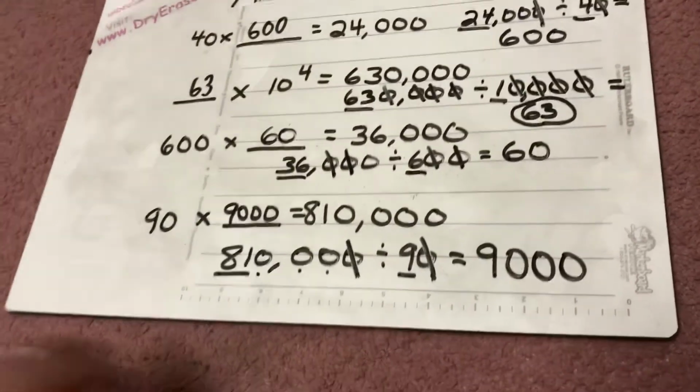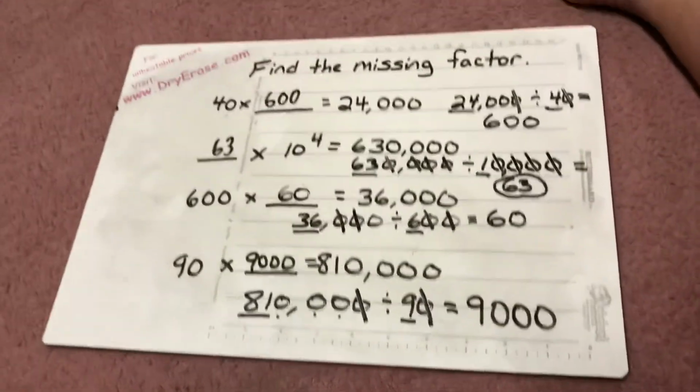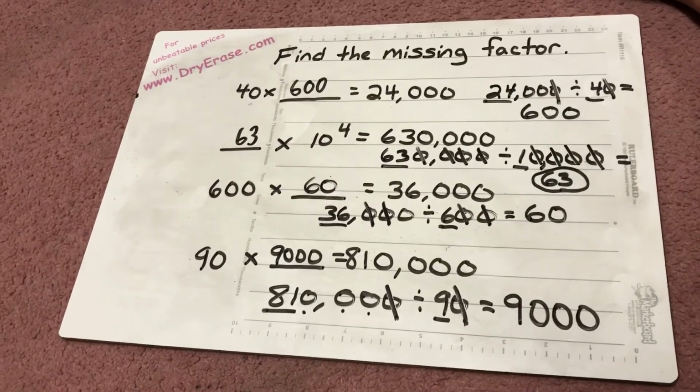All right, not expecting a whole lot of difficulty today, 5th grade. That's find the missing factor, find the product.